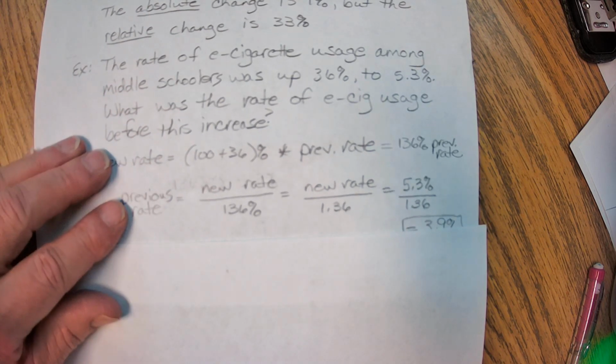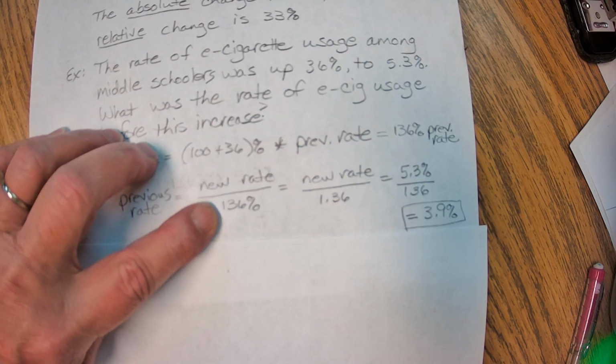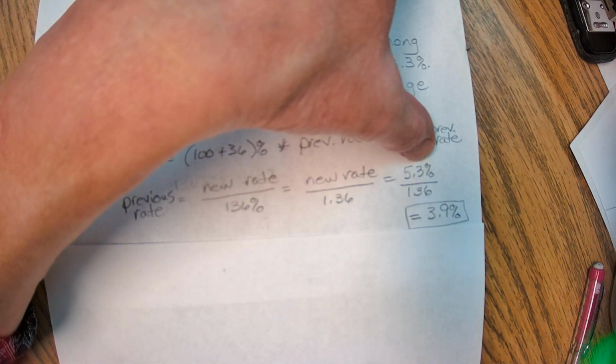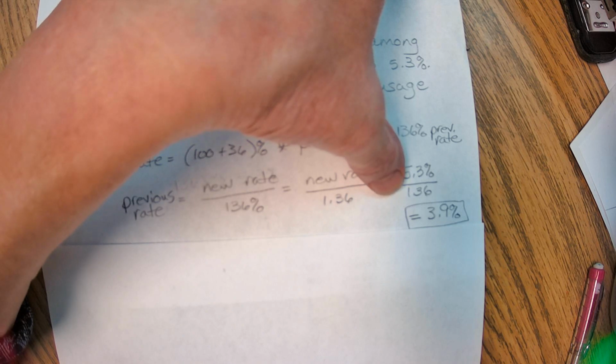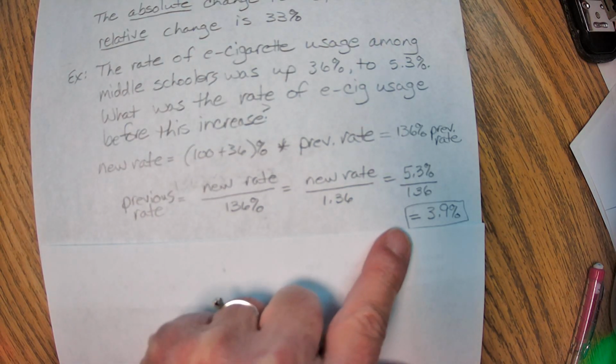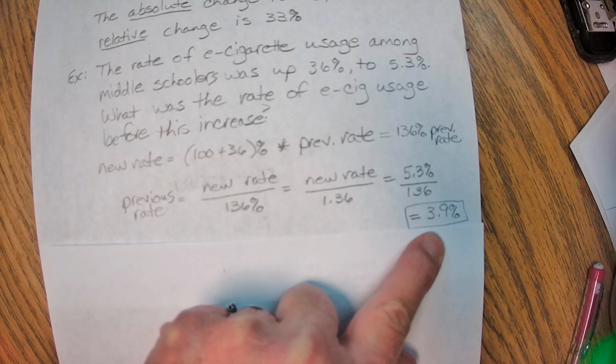So the previous rate equals the new rate divided by 136%, which is the new rate divided by 1.36. And I know that the new rate is 5.3, so I would divide that by 1.36. And the previous rate then was 3.9%.